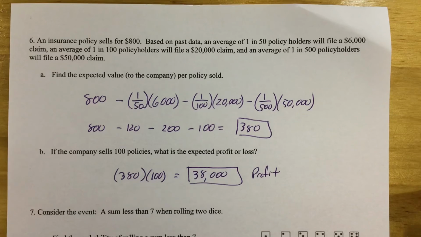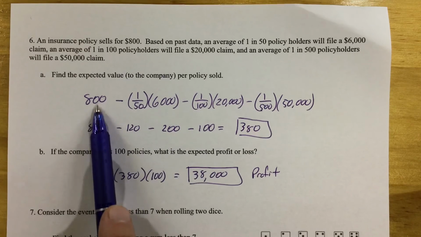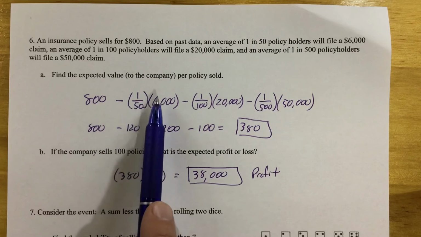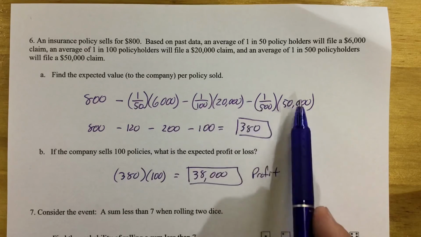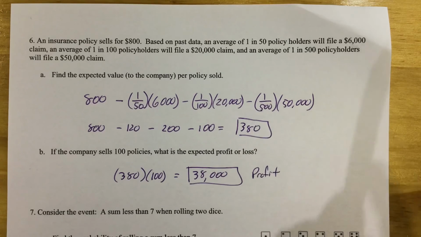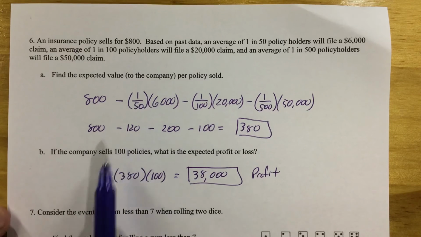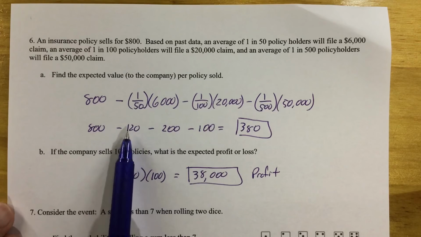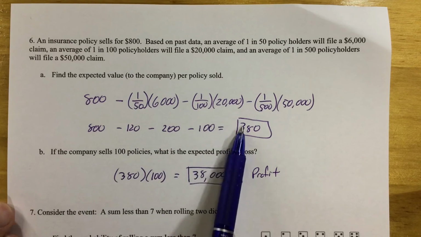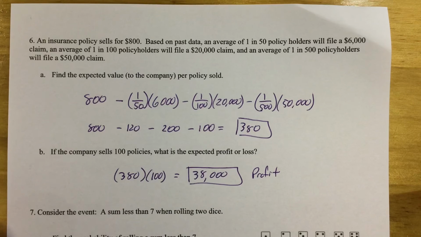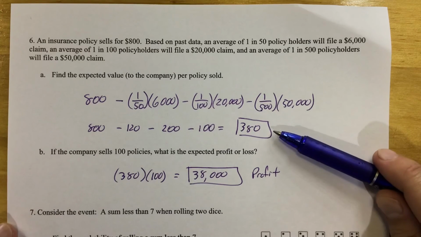And sometimes when I write up the problems, I literally just write it that way. I'll do 800 minus 6,000 over 50 minus 20,000 over 100 minus 50,000 over 500. And that way when you divide them, because it's ultimately all you're going to do, you then get all these numbers. So take 800, subtract each of those, and the company should have a positive value here.